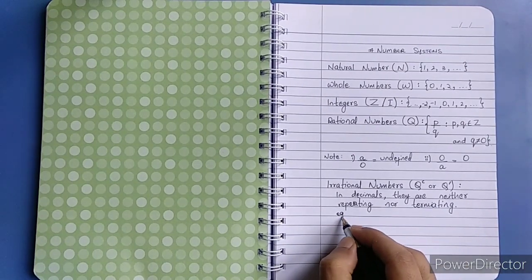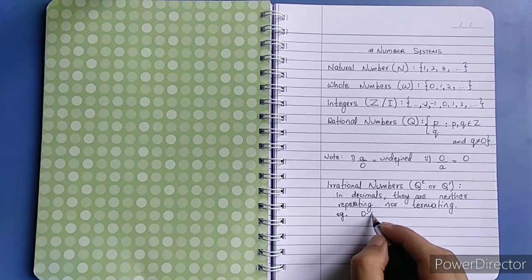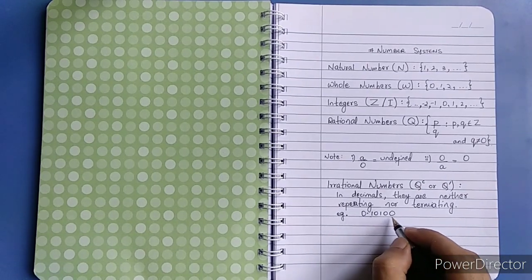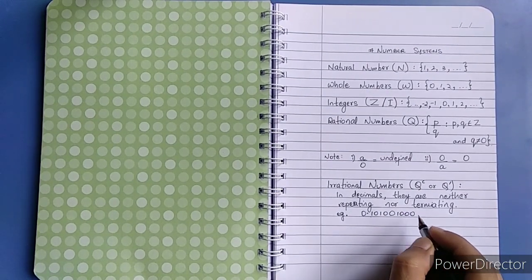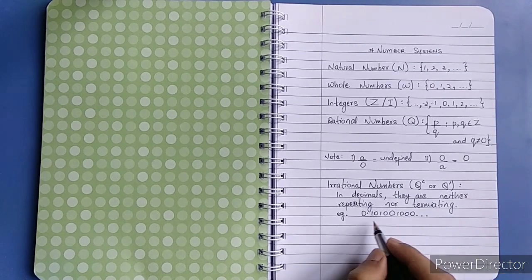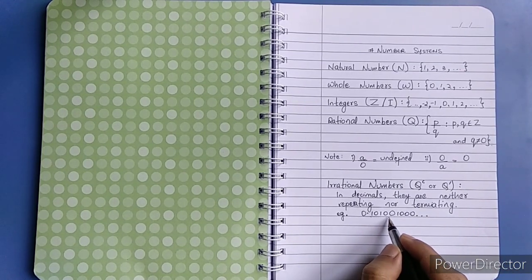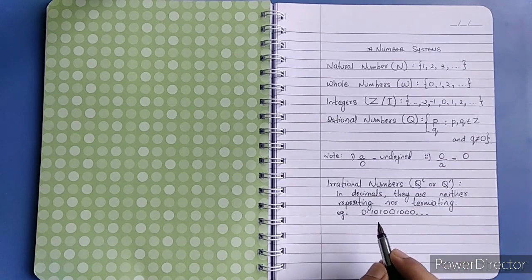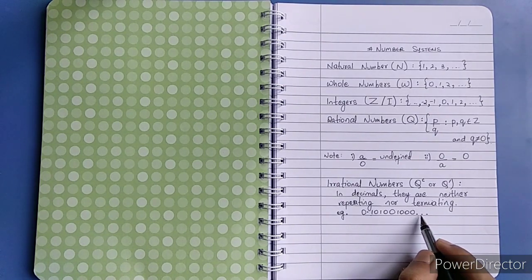For example, you can take 0.10100 and so on. See, this is 10, next is 100. After that we are taking 1000 and dot dot dot. In this pattern we can see 10, 100, 1000, so the numbers are not repeating. Next will be 10,000. So this becomes an irrational number. Dot dot dot means it follows the same pattern.